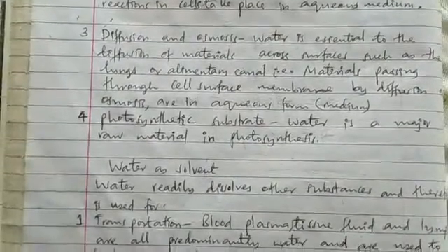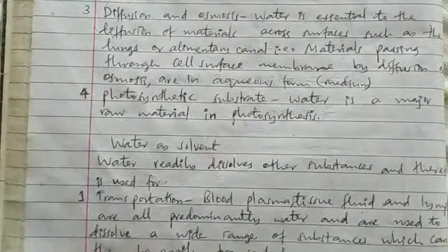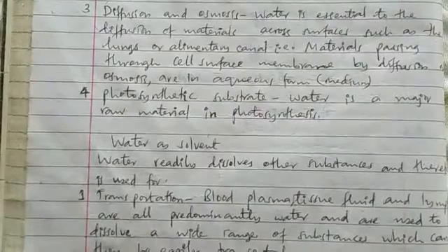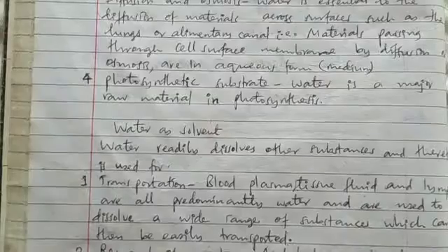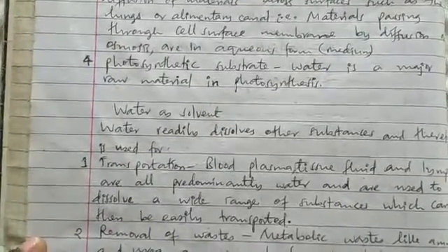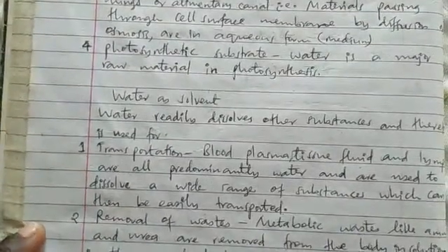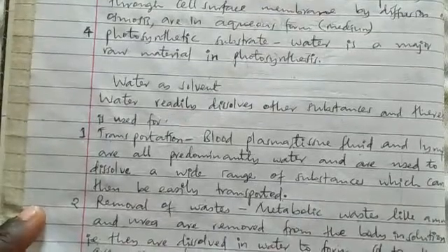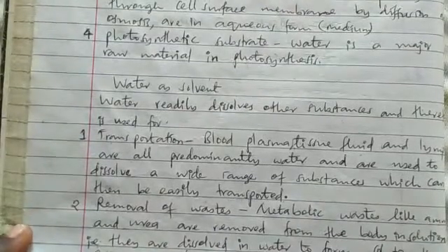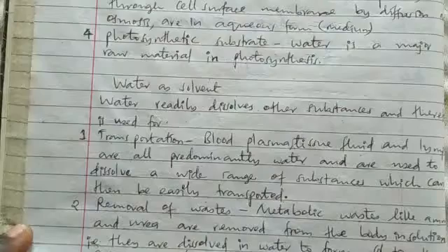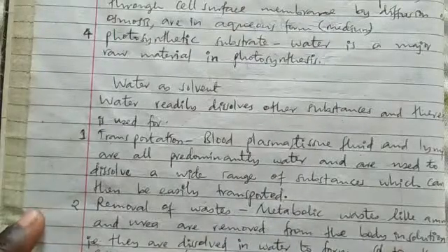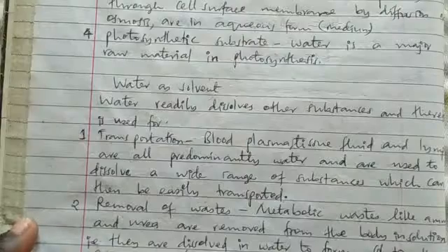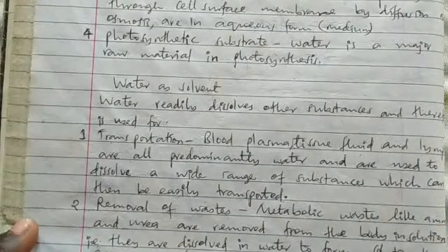So we know the role of a solvent is to dissolve a solute during formation of a solution. Most things in the body are in solution form, but the major solvent which dissolves these solutes is water. So we are saying that water readily dissolves other substances and therefore is used in this form. After dissolving the substances, water can be used in different categories of activities in the body.